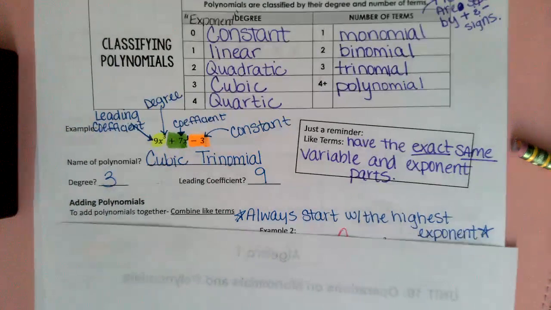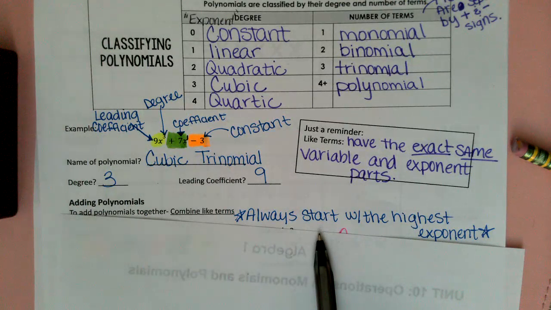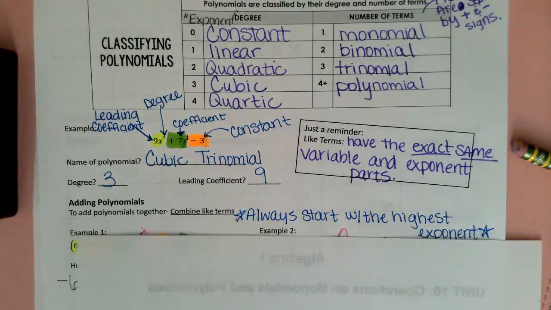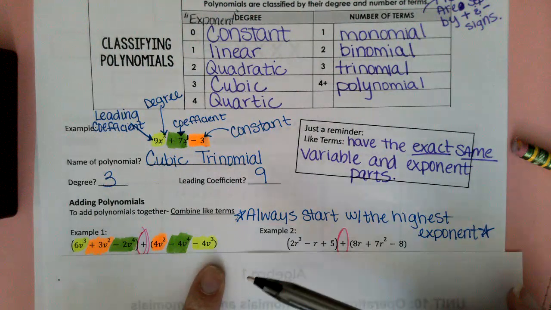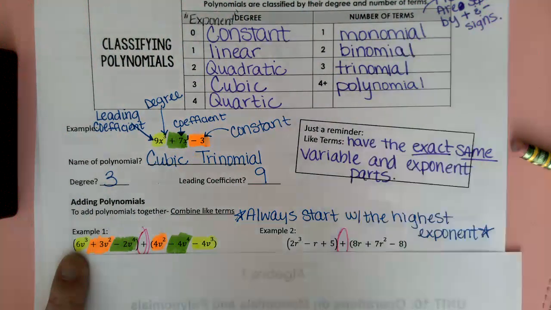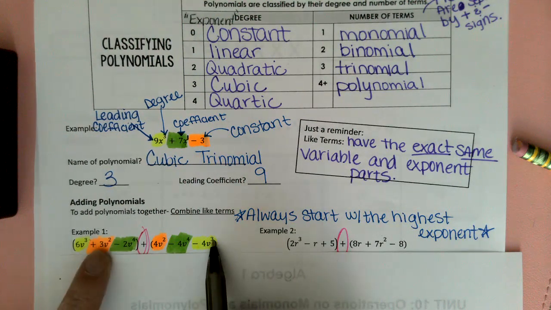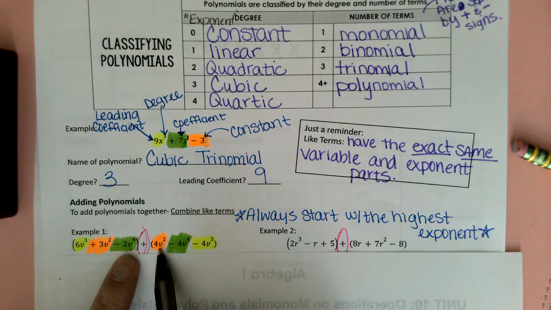And remember, when you write down your answer for any polynomial, you always start with the highest exponent because you want to write your answer in standard form. Looking at this first example, I have already highlighted my like terms. The thing that's like 6b cubed would be -4b cubed. 3b squared is like 4b squared, and -2b to the 4th is like -4b to the 4th.